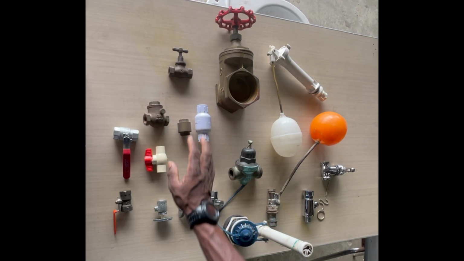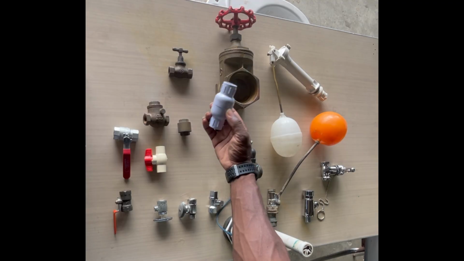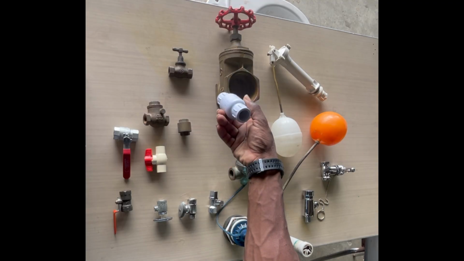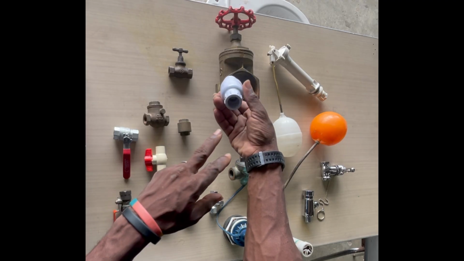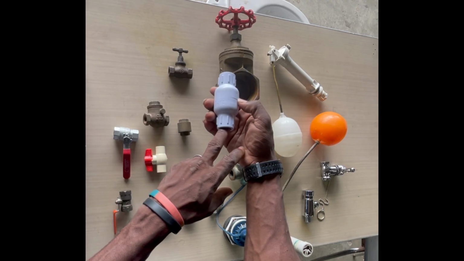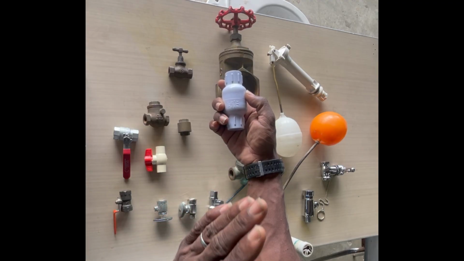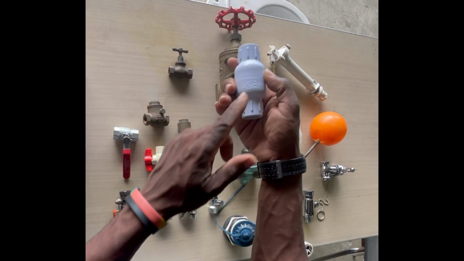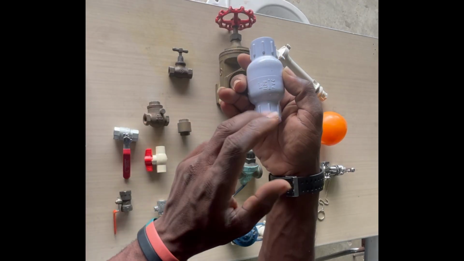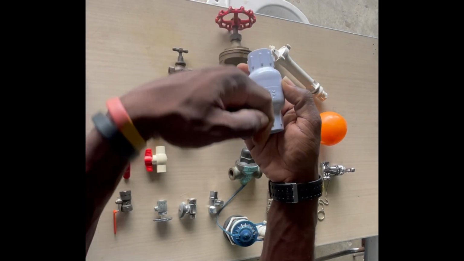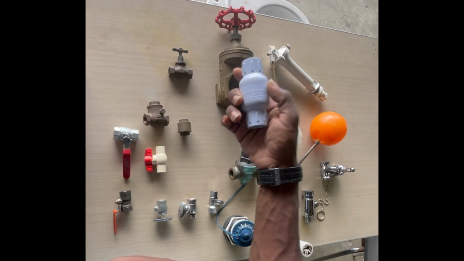Let's go to the check valves. We have this plastic check valve. It's a spring check valve. How it operates, water is permitted to only go in one direction. The arrow shows you where the water is flowing, so you should always look at the arrow so the water will not be able to return. This is a spring.